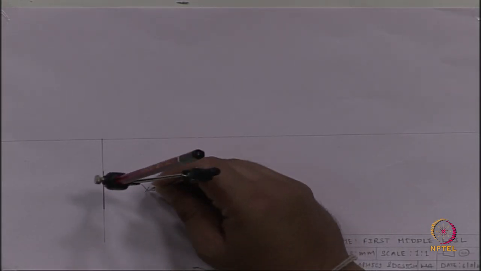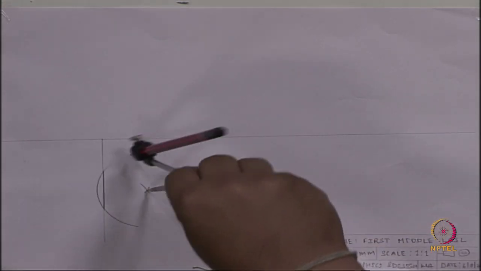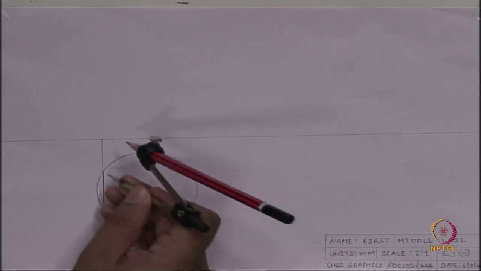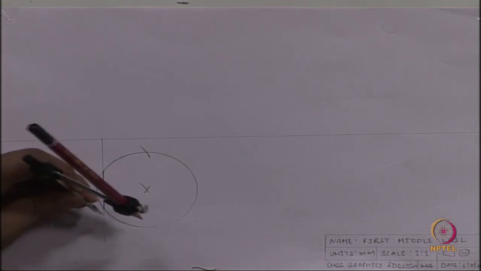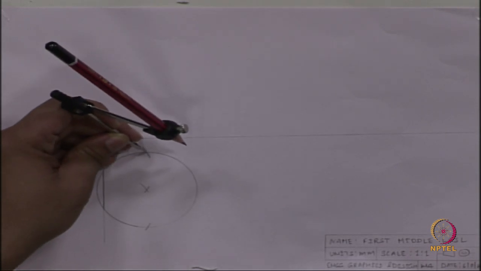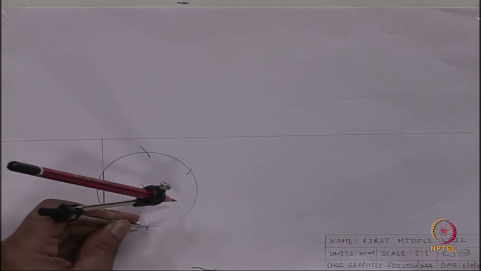Now, taking the intersection of these two arcs as a center, we will draw a circle of radius 30 mm. Now, from the end points of this edge, we will draw two arcs of 30 mm radius. Now, from these two arcs, we will again draw two arcs of 30 mm radius. On joining these, we will get the regular hexagon.